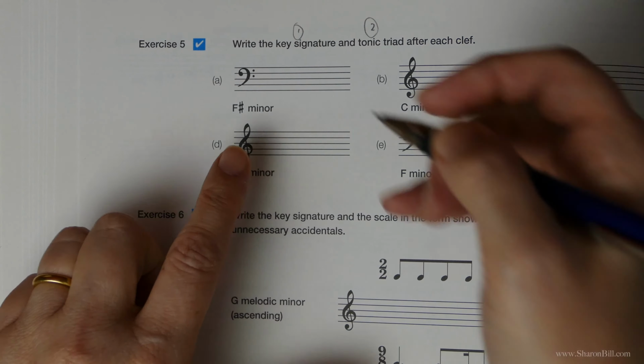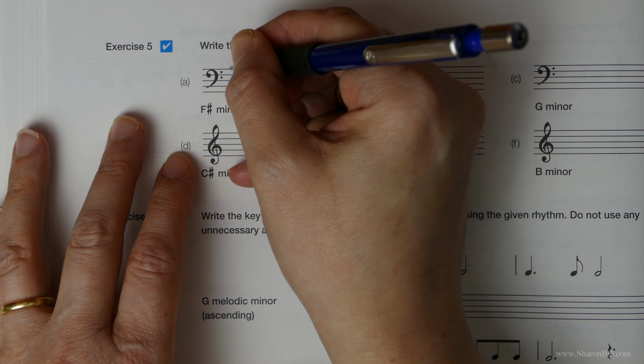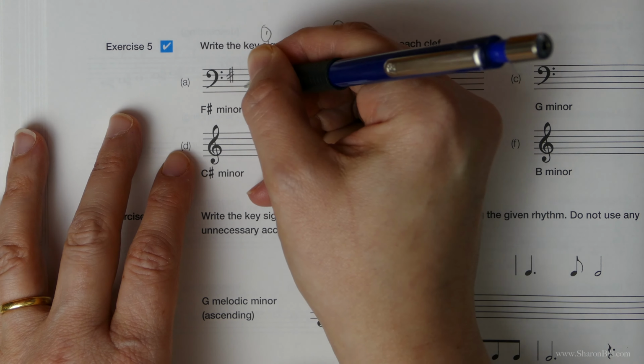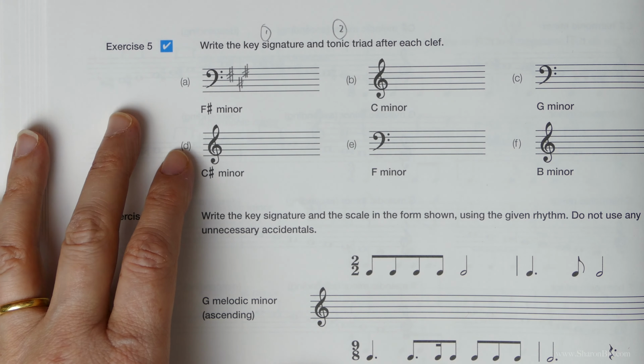So the key signature, making sure you position it as you would for the major scale in that kind of diagonal pattern. F, C, G. They've got to be very particularly placed.